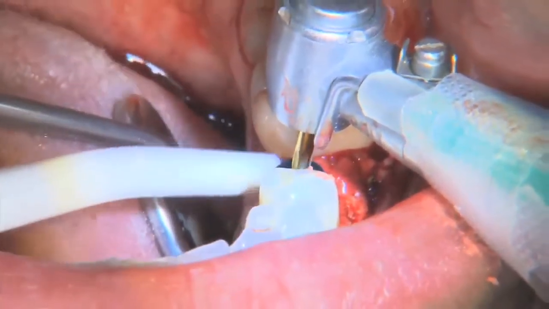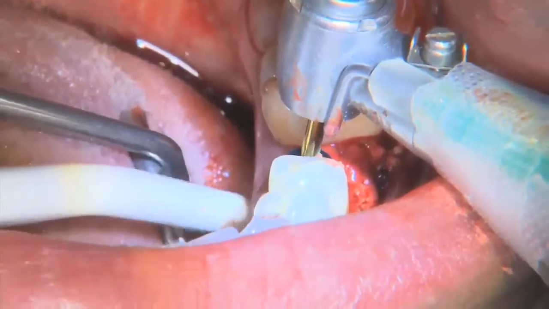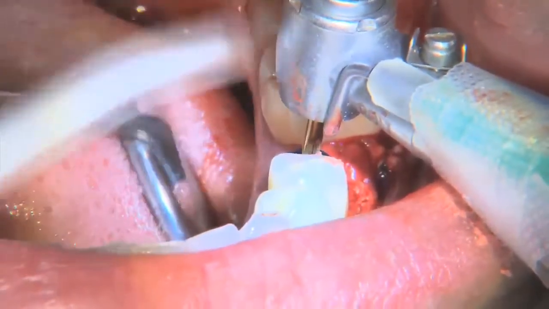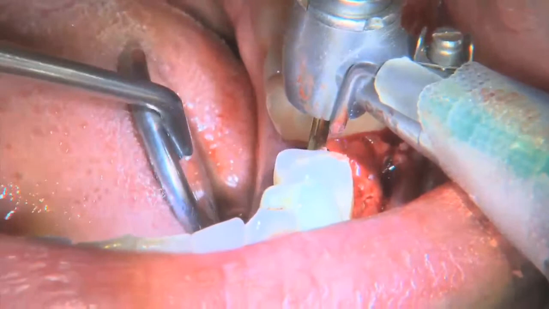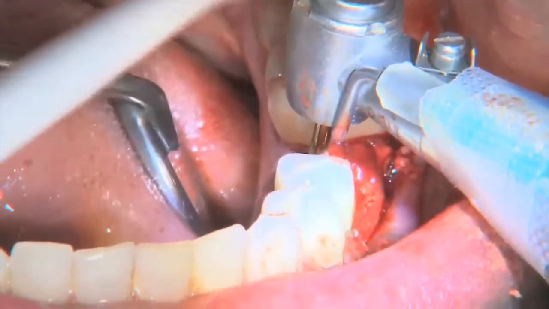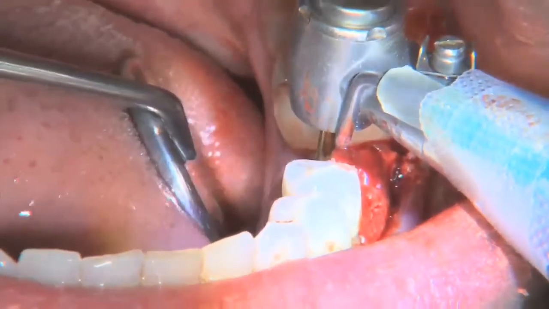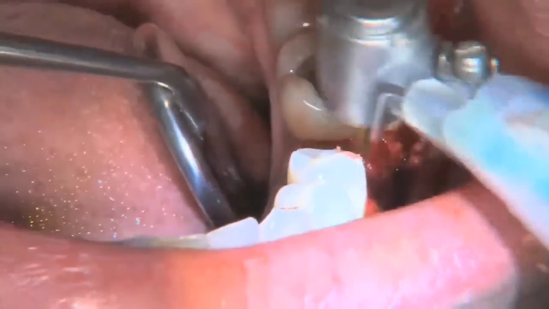Sometimes, with the presence of blood and over-tightening the abutment, it can become severely locked into the implant and create some great anxiety when you're trying to remove it at a later date.